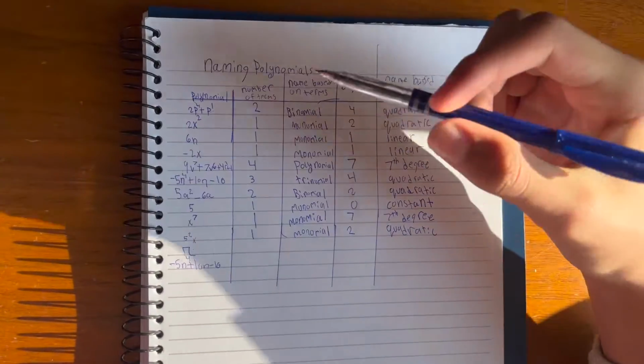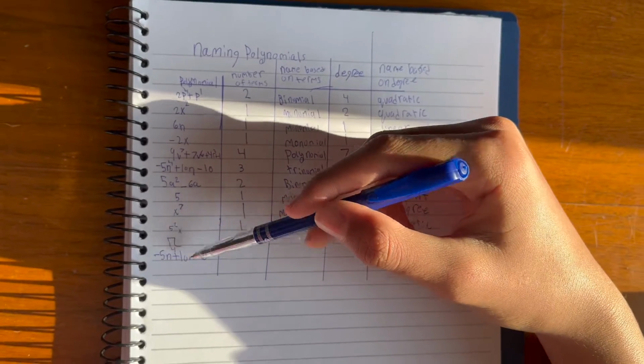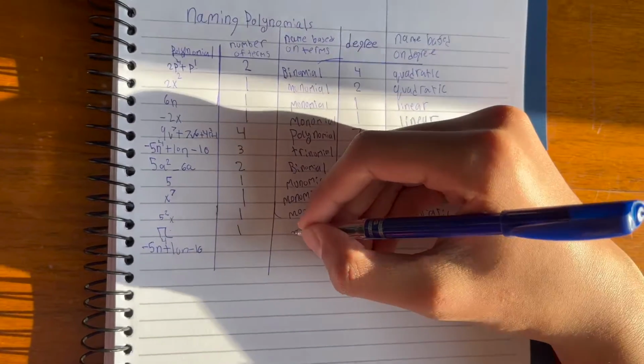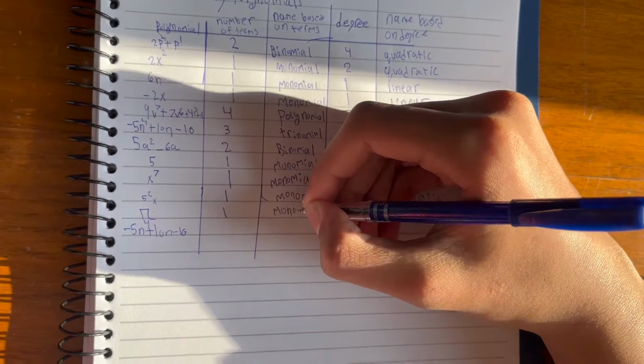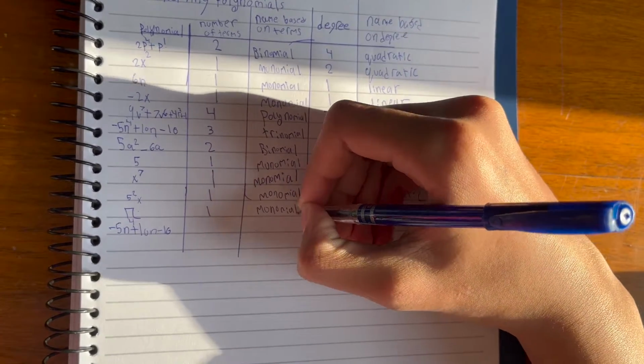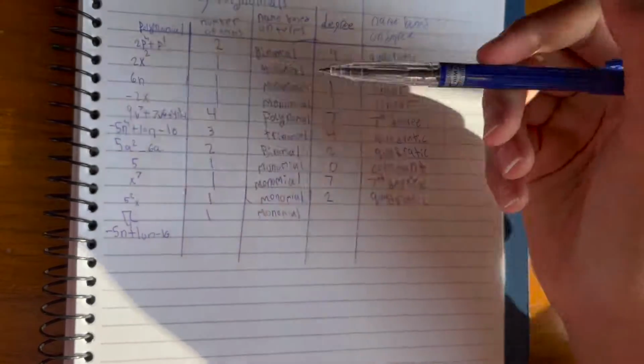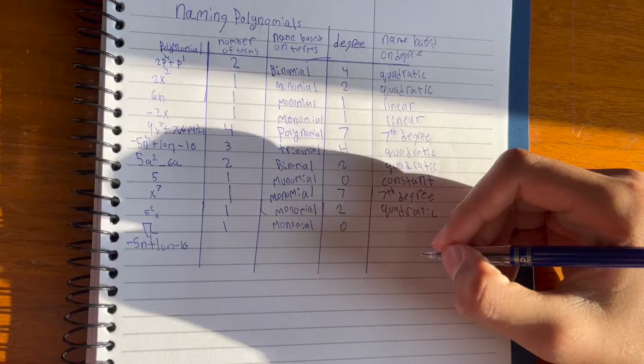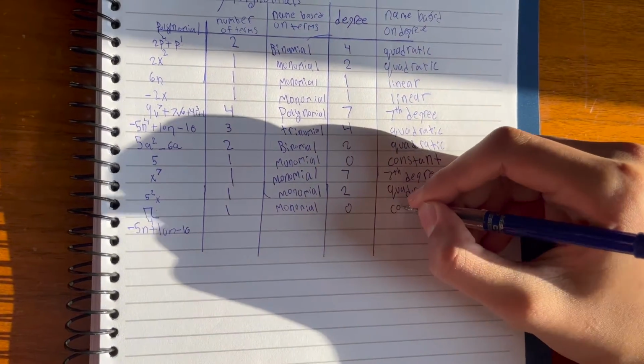Let's look at the last two problems. This problem is pi. Pi is just one term, so one term is a monomial. And pi has no degree, so it's 0, and a 0 degree is a constant.